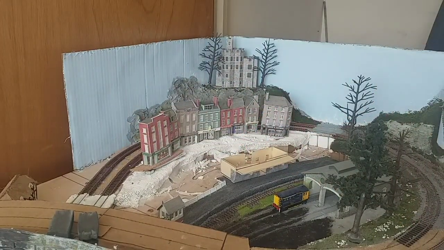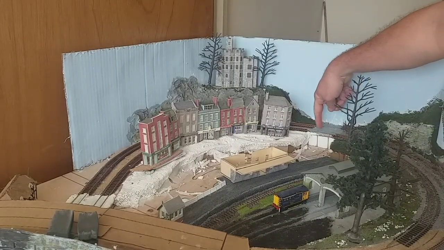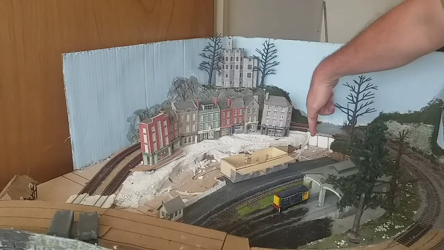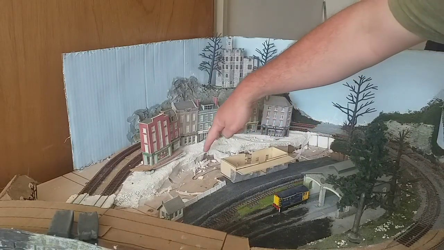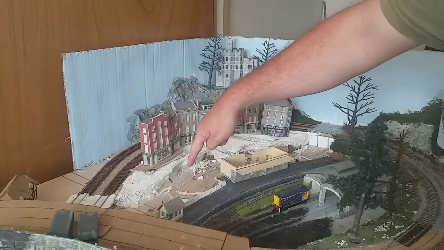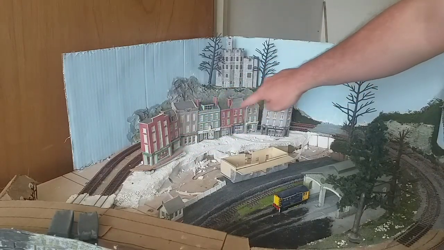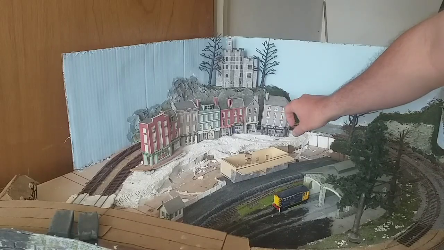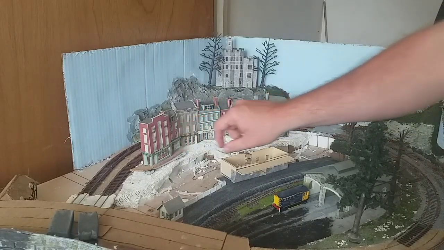Right, so I've got a road crossing here, and the plan is this road is going to go round like that, sloping down, and where these shops are is like a high street. So this would be Folly Hill High Street.